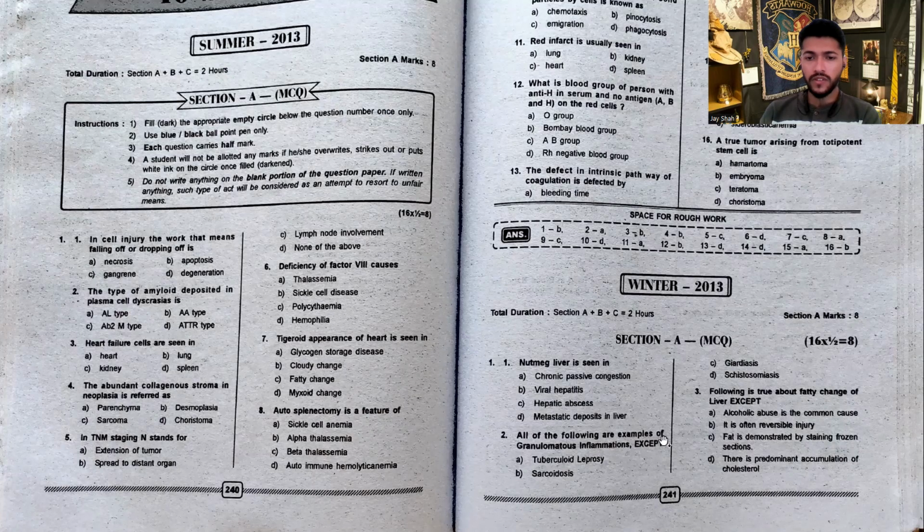All of the following are examples of granulomatous inflammation. Tubercular leprosy, yes. Sarcoid, yes. Schistosomiasis, yes. Giardia, no. Giardia is basically an acute intestinal infection, which is giardiasis.